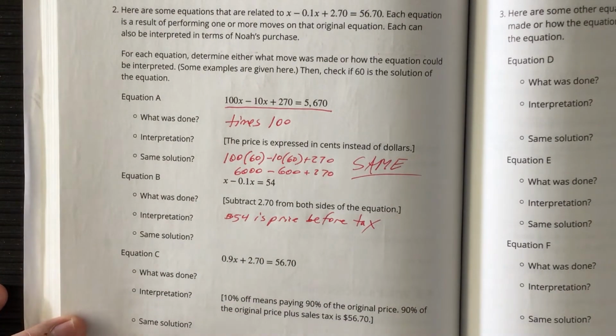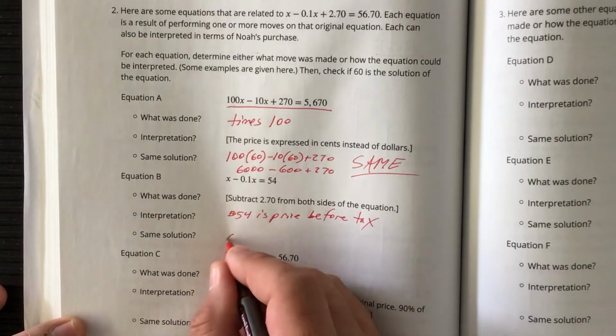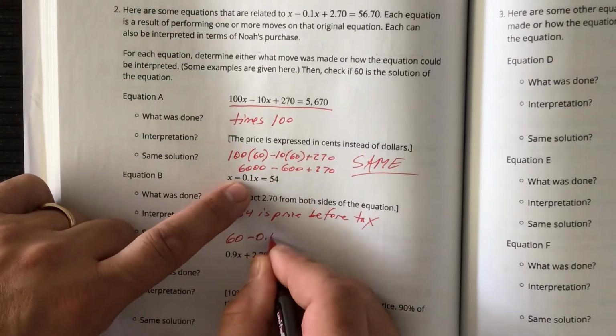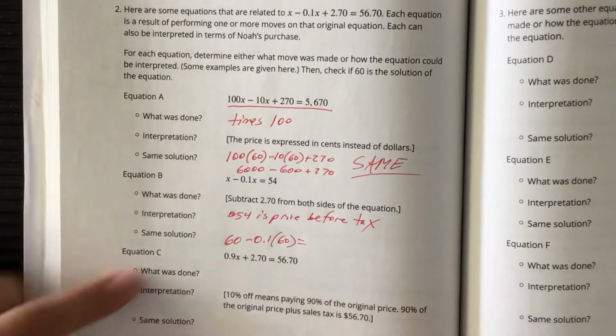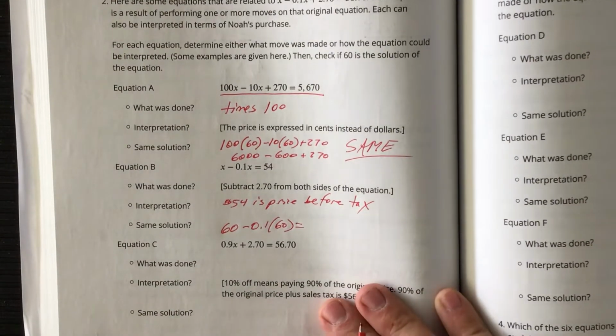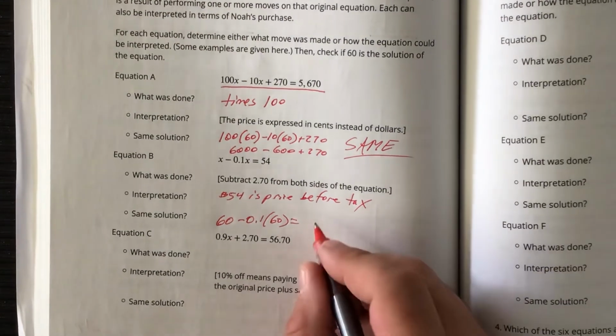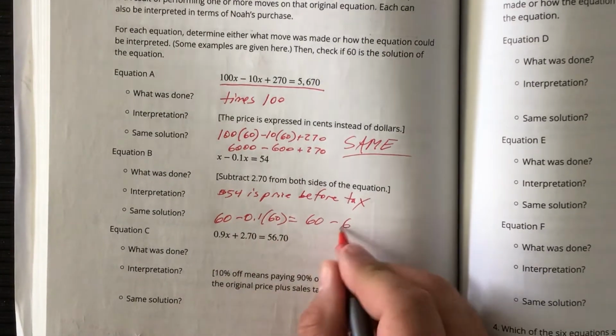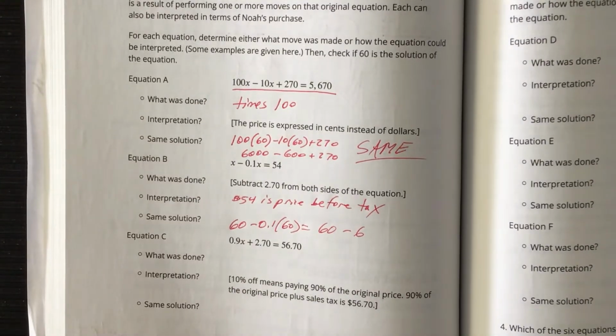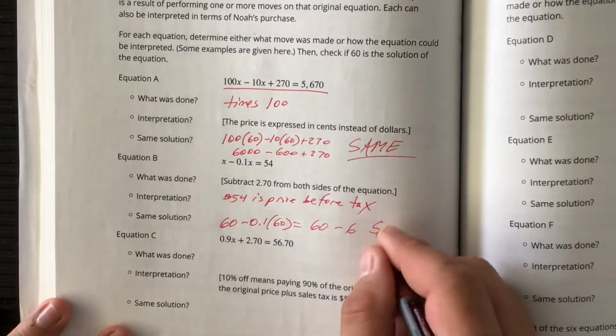Do you get the same solution? Well, let's try it. 60 minus a tenth of 60. Do you get 54? That'd be 60 minus a tenth of 60 is 6. Is 60 minus 6, 54? Yes, so again, same solution.